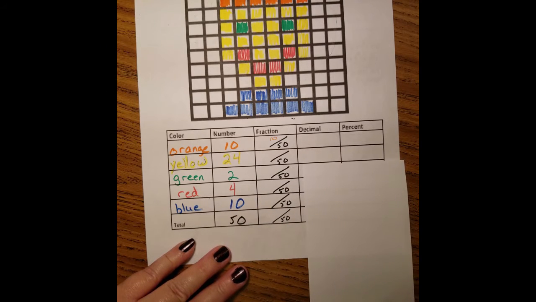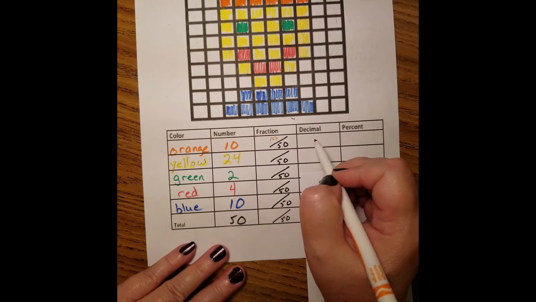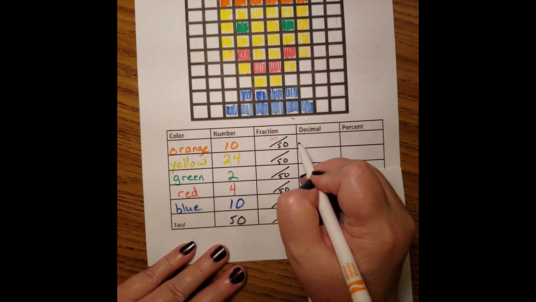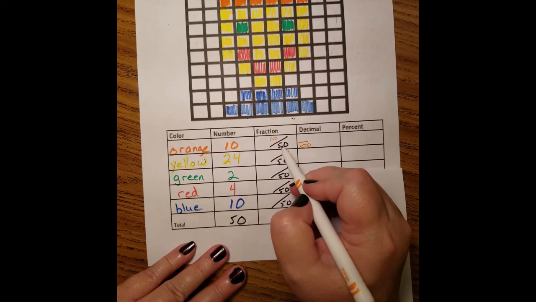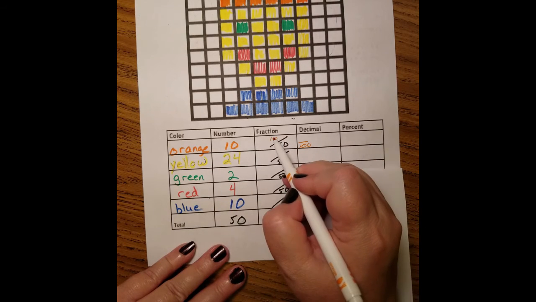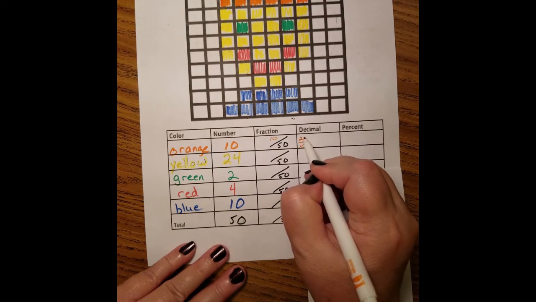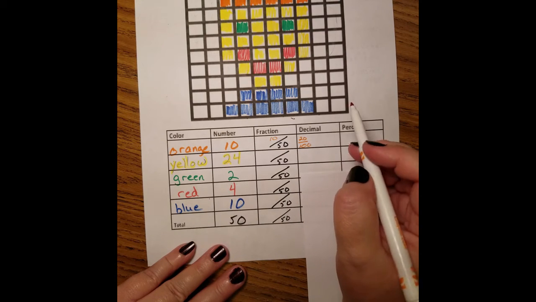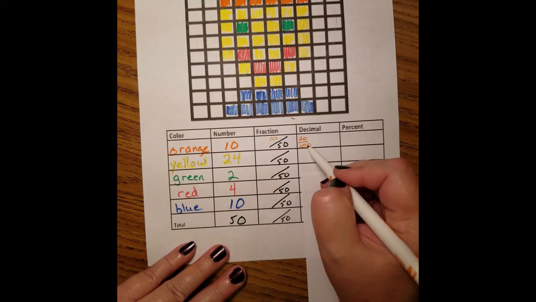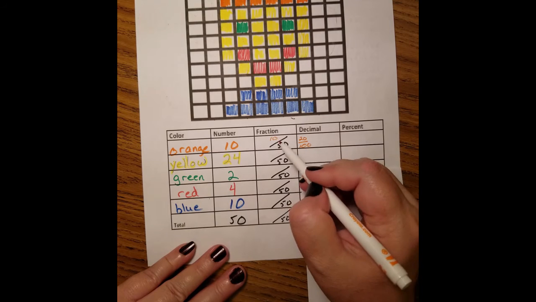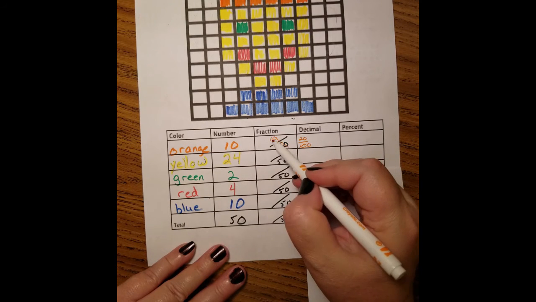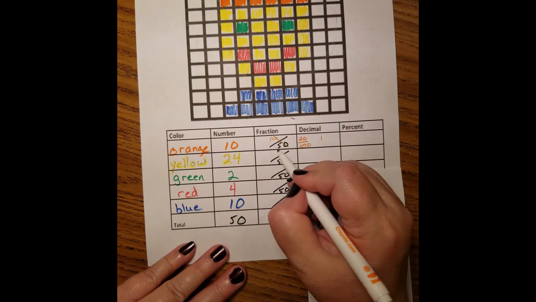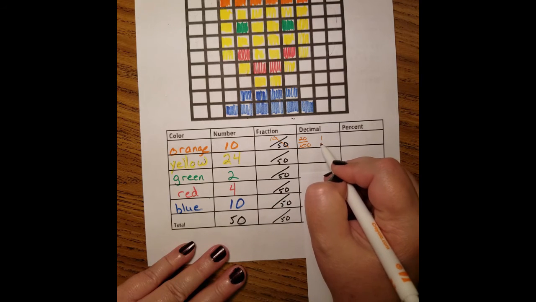So for my decimal, I would have to change it to over 100. I multiply 50 by 2 to get 100, 10 by 2 to get 20, 20 over 100. So that's 20 hundredths. Or I could have divided top and bottom by 10. 10 divided by 10 is 1, 50 divided by 10 is 5.